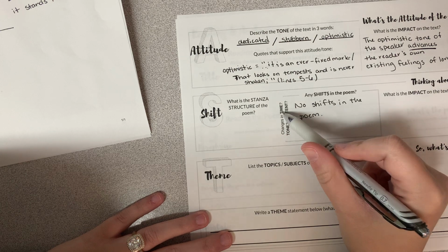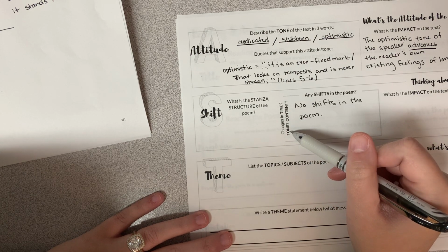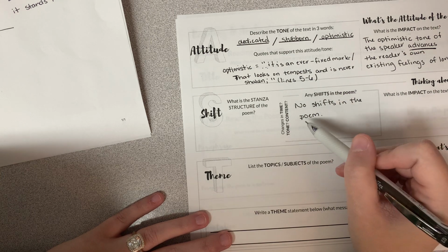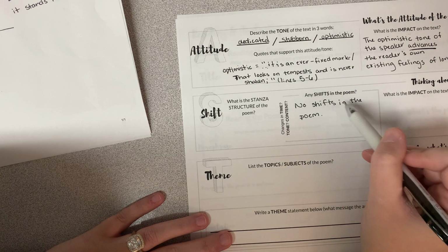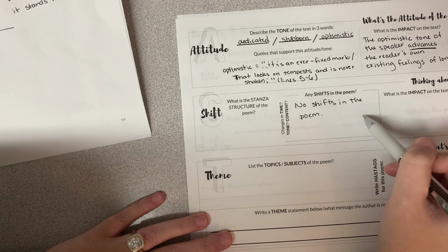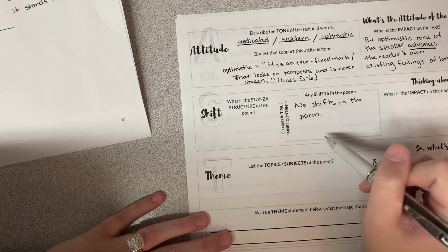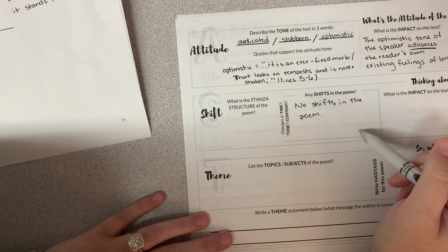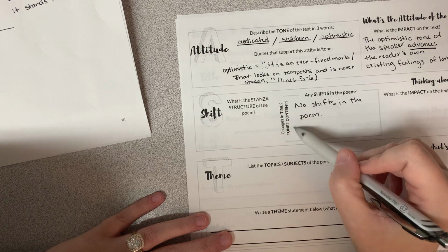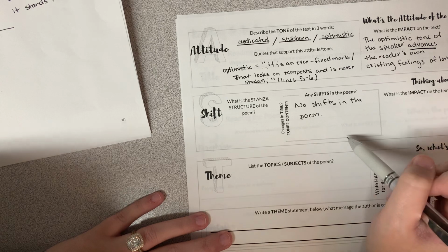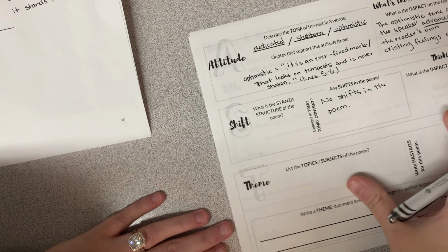So if there were, if, for instance, he went from really optimistic to really, really pessimistic, where he's hopeful about love versus he's very down on love, then I would have put the poem shifts from a very hopeful tone to one that is a bit more down on the subject of love, right? Complete sentence. Tell me specifically what that shift is. And if you want, tell me which stanza or which line the shift happens. That's a really great idea.